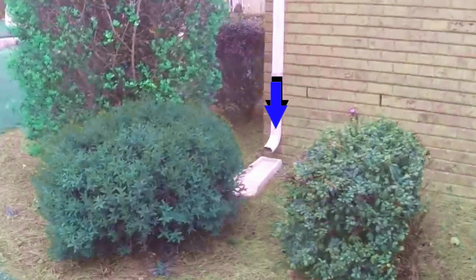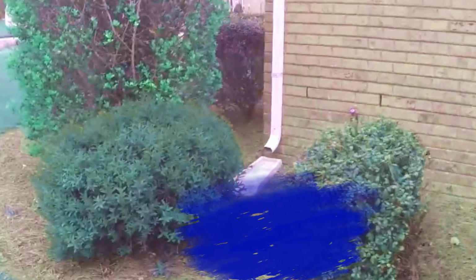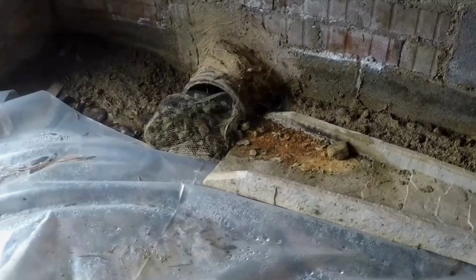Water from the roof comes down the downspout, and you kind of expect it to be absorbed by the soil, and it is absorbed. However, due to capillary action, especially in clay soil, most of this water ends up in your crawl space, and you can see it underneath this moisture barrier.